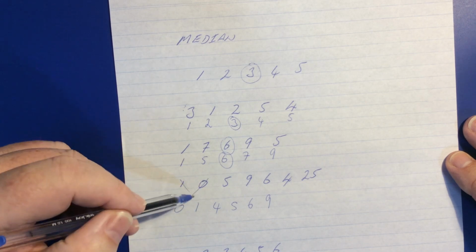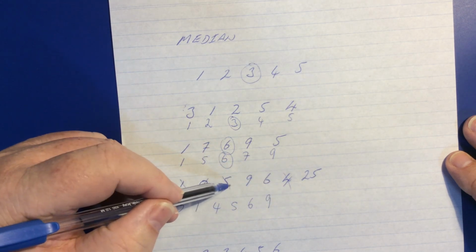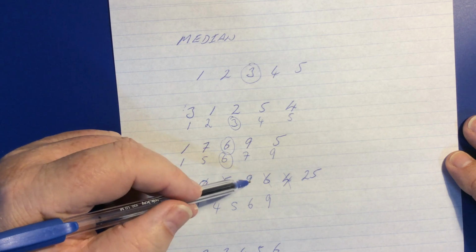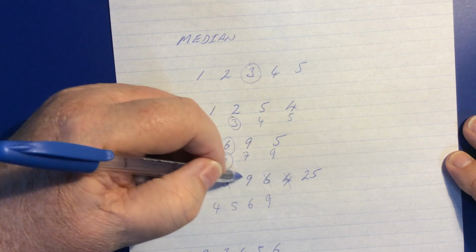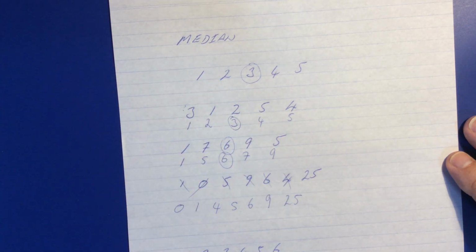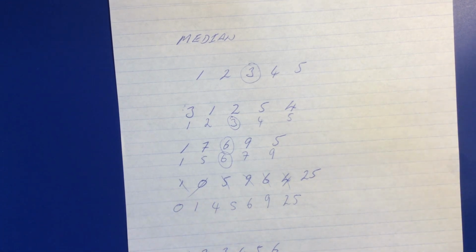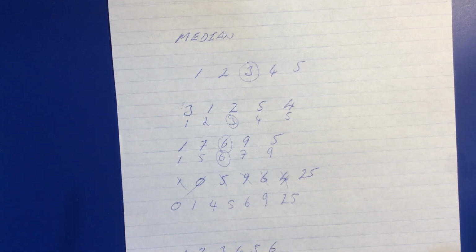0, 1, 4, 5, 6, 9. I haven't missed anything. 25. Good. Please note my method. This is handy for larger groups of numbers. You don't want to be sorting out 40 of these and find that this line only has 39 in them.